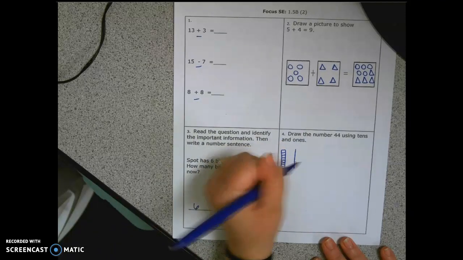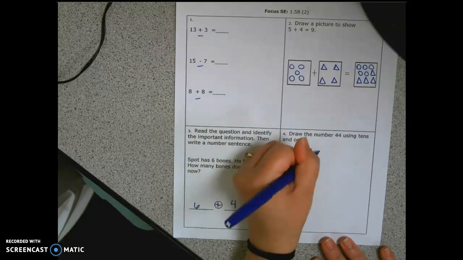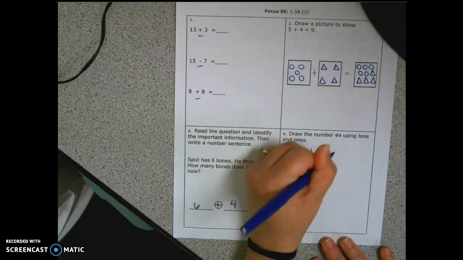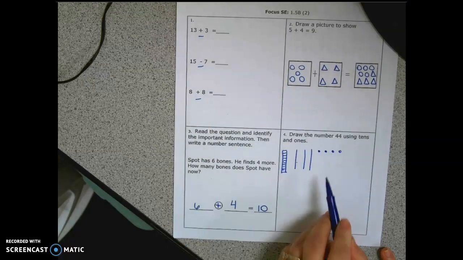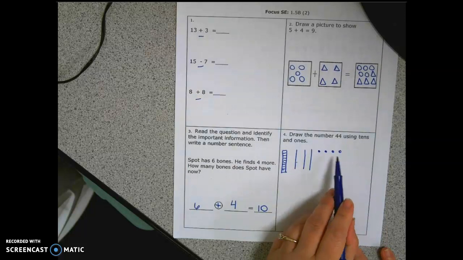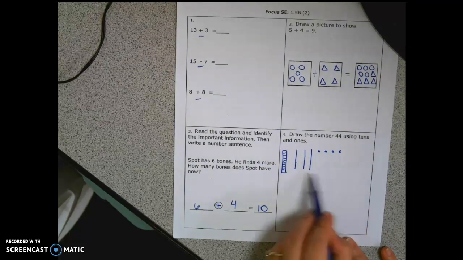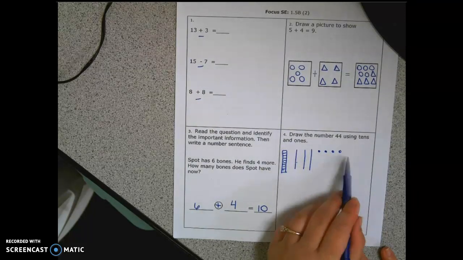So I'm going to go 10, 20, 30, 40, 41, 42, 43, 44. And remember, I'm representing those ones with those little dots. So I could represent it as 44, or 4 groups of 10 and 4 ones.